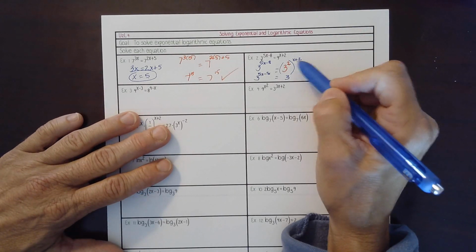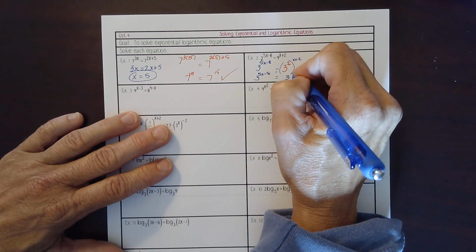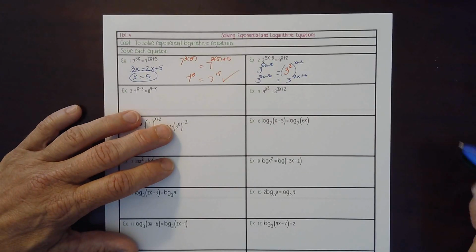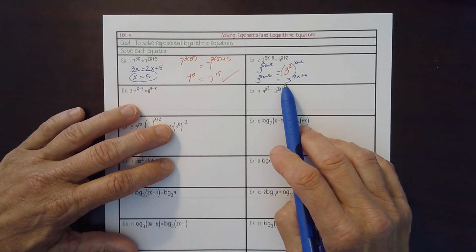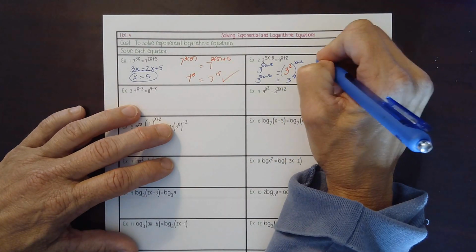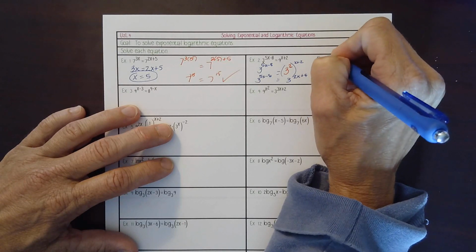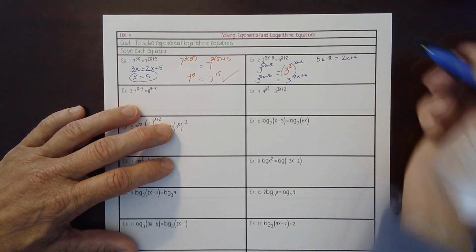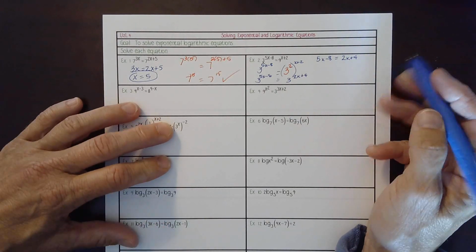When you raise a power to a power, you get 3 to the 2x plus 4 power. Now the bases are the same, so we can drop the bases and set the exponents equal. So 5x minus 8 equals 2x plus 4, and we're ready to solve.